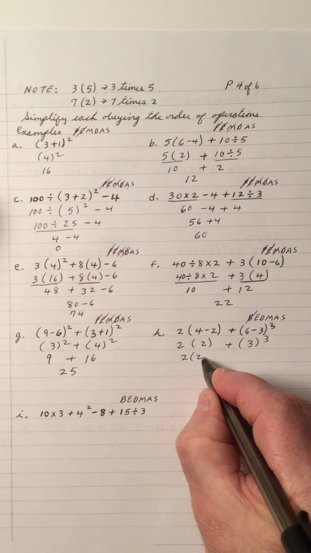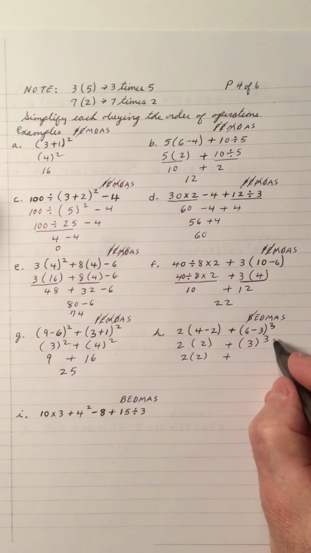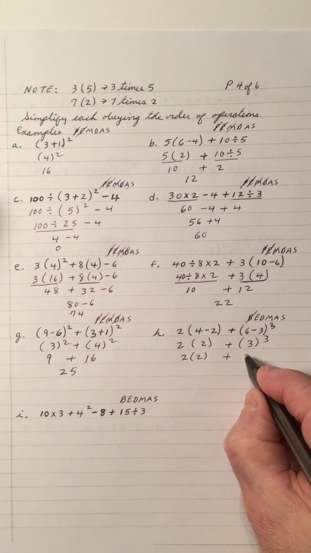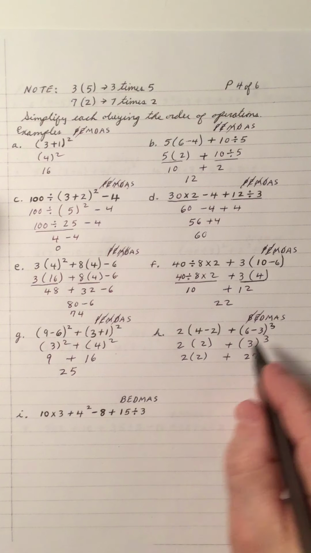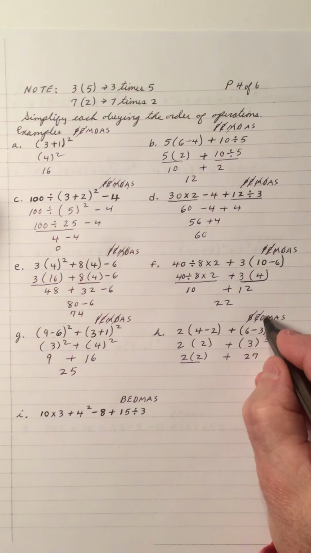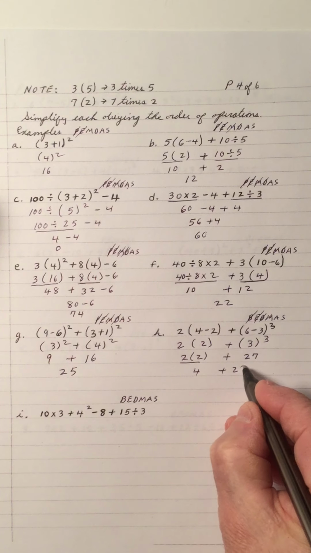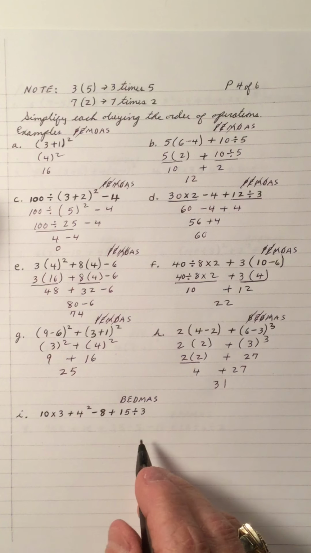So I leave 2 times 2 alone. 3 cubed is 3 times 3 times 3. 9 times 3 is 27. Exponents are done. Multiplication, division. I have one multiplication, no division. So I get 4 plus 27. And now I have an add, subtract, left, which makes 31.